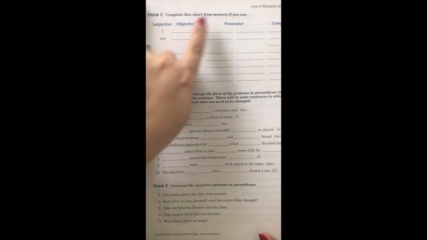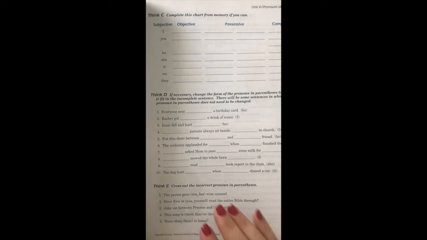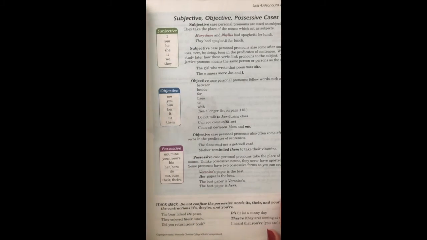That means you're going to read these pronouns and then decide the objective form, possessive form, and compound form by memory. But it says if you can. If you can't remember, don't worry. Go back to page 66 and here on 67 and it will tell you the different forms.